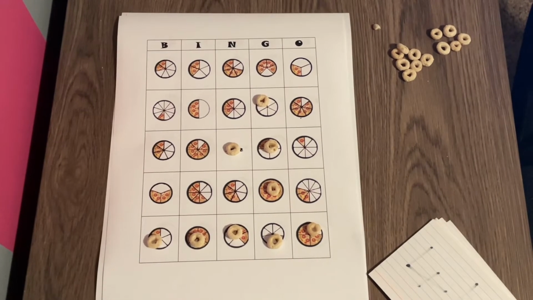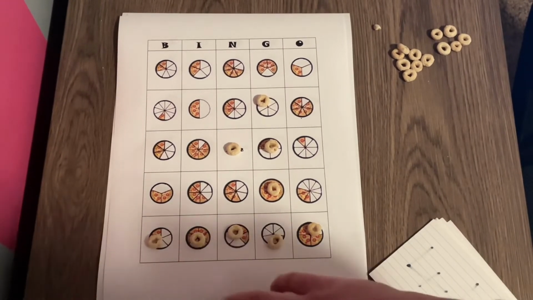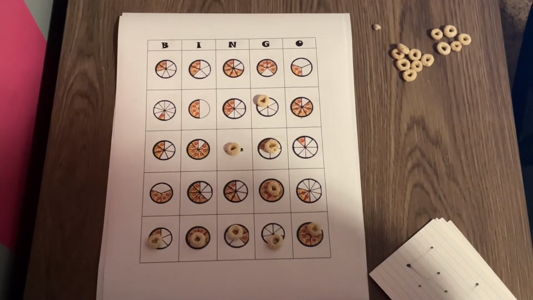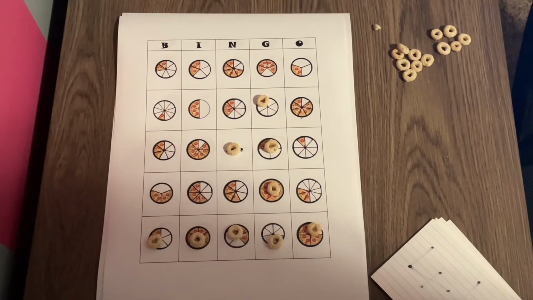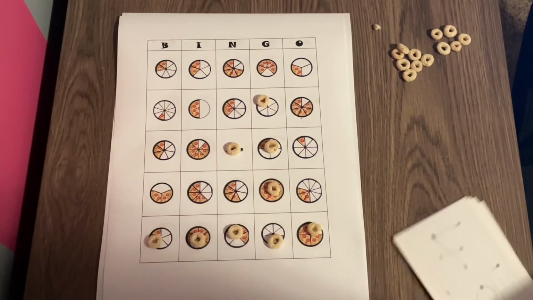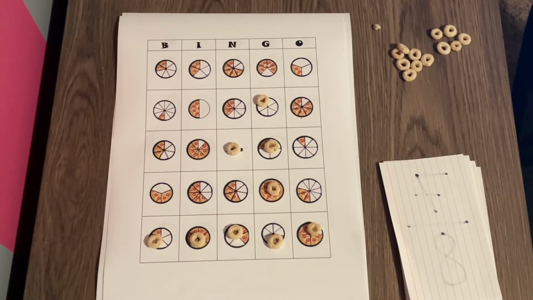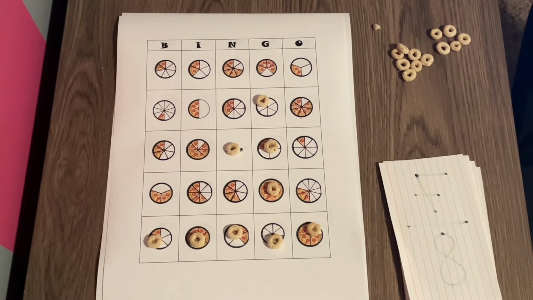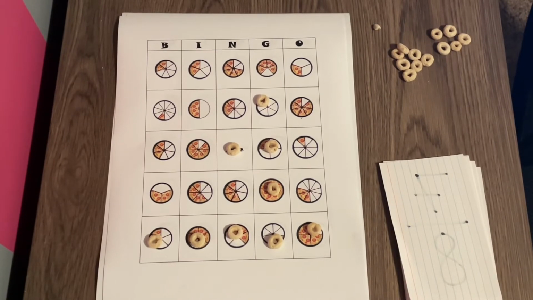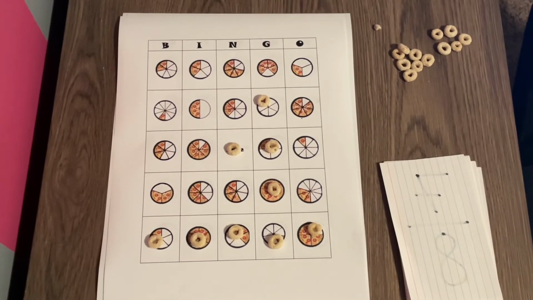One thing to keep in mind when you're doing these bingo games is to make sure that the cards you've already called are in a separate pile. One, so that they don't get mixed into the others and it's confusing and you're calling them multiple times. But also because when someone calls bingo, you want to go through and check to make sure that the students are marking the correct ones and they're not confused about what fractions look like.